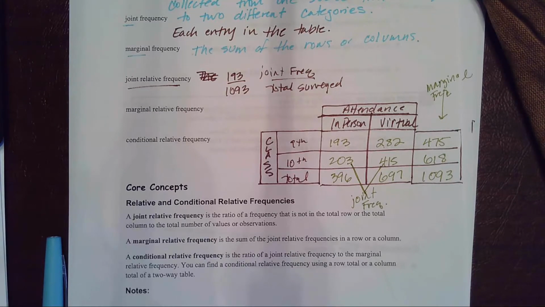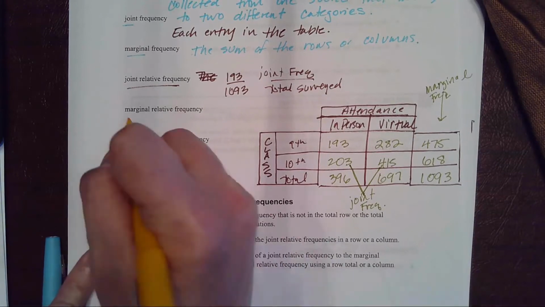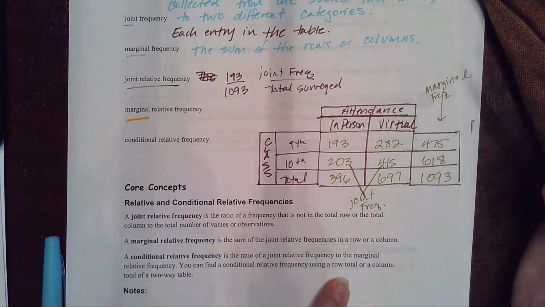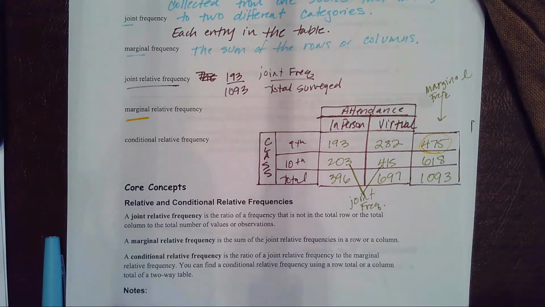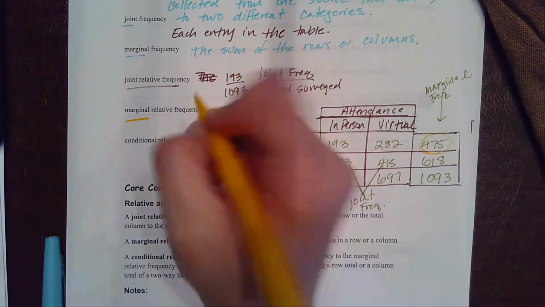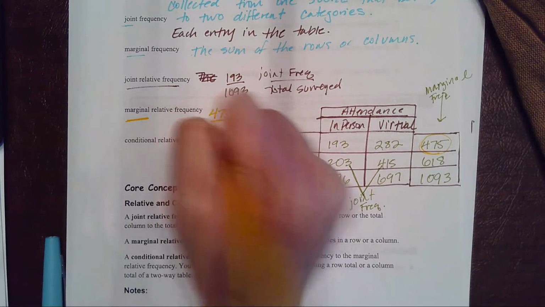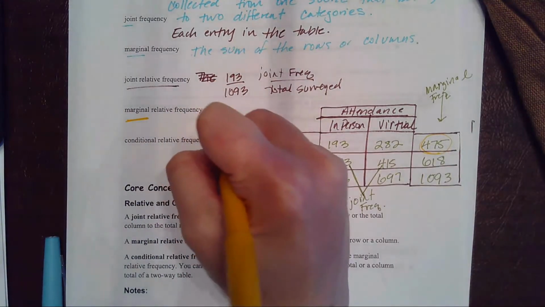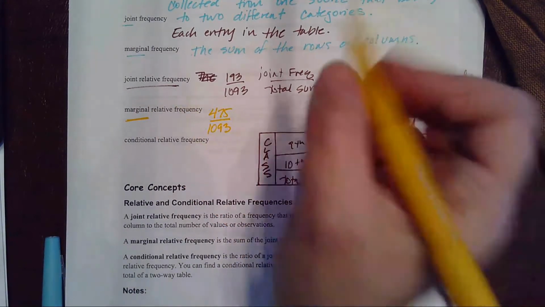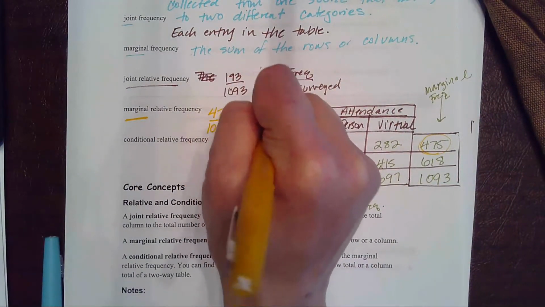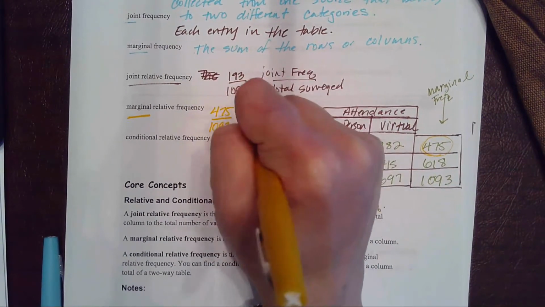Next, a marginal relative frequency is the sum of joint relative frequencies in a row or a column. So for a marginal relative frequency, you would use one of these totals. For example, if you want to know what percent of ninth graders were surveyed, you would take 475 out of 1,093. So again, just like a joint relative frequency, a marginal relative frequency is made up of a marginal frequency over the total surveyed.